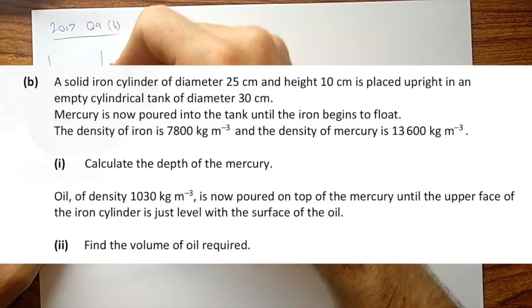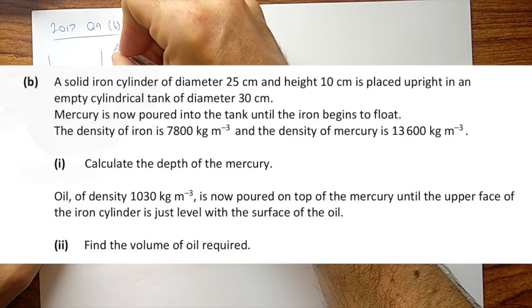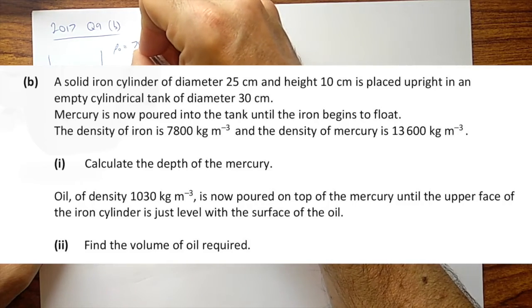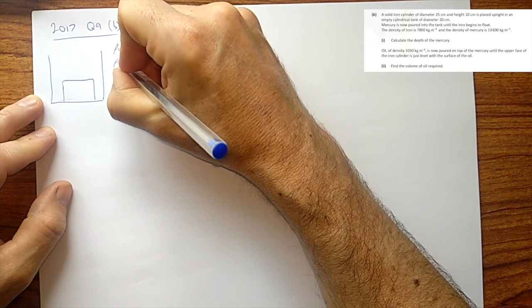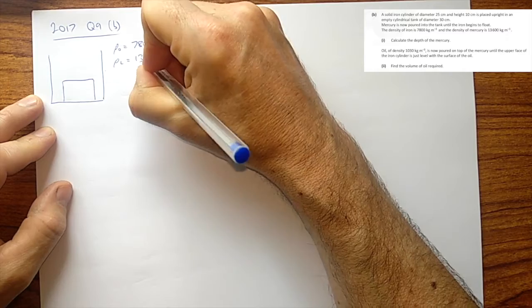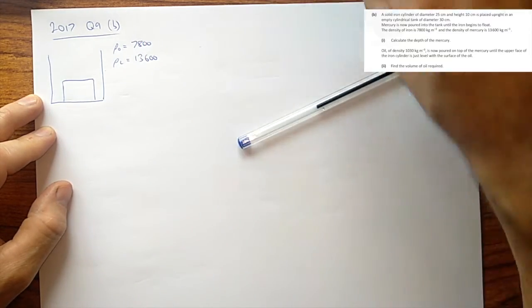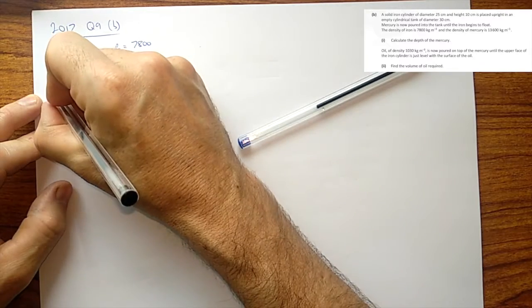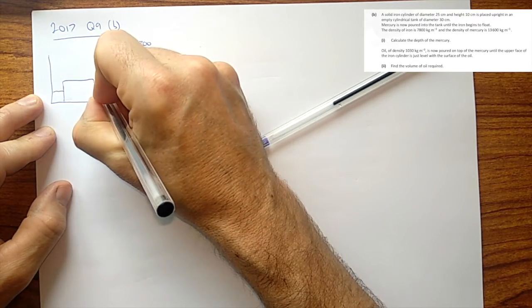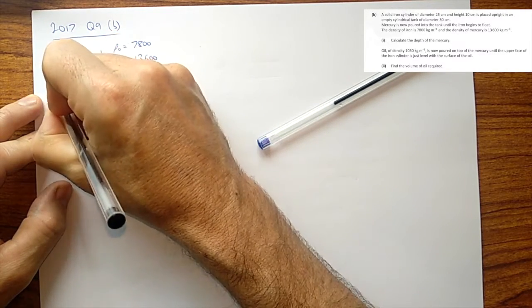So, the density of the object here is 7,800 because it's iron. Now we're putting some liquid in. The density of the liquid is mercury, 13.6. So no easy bits and pieces with water here. We add a certain amount of mercury until it begins to float. So it's going to be something like this.